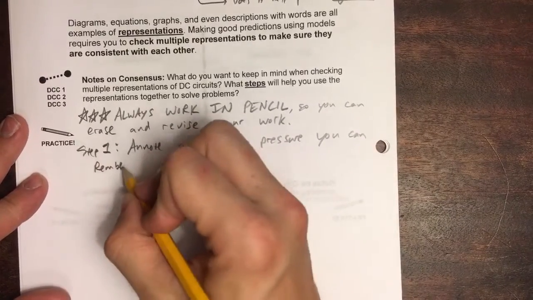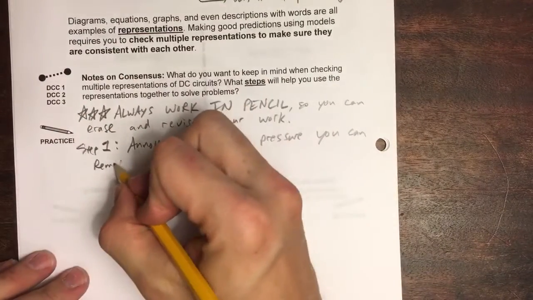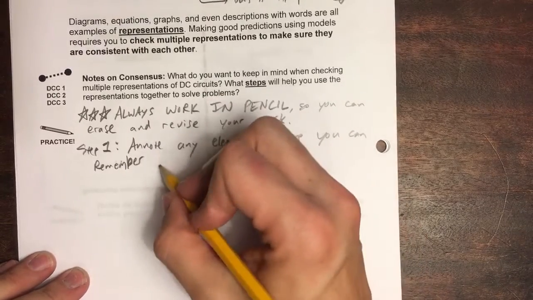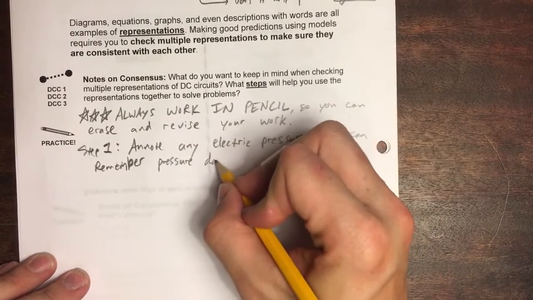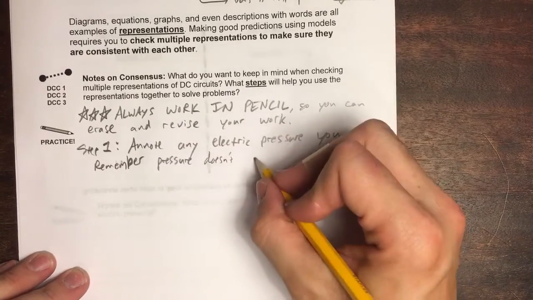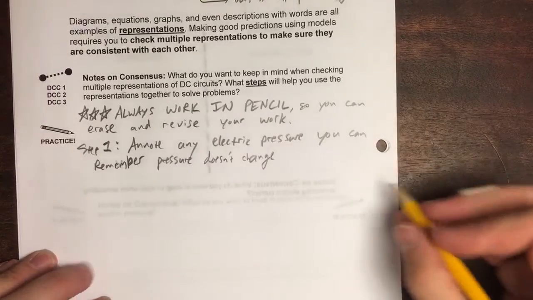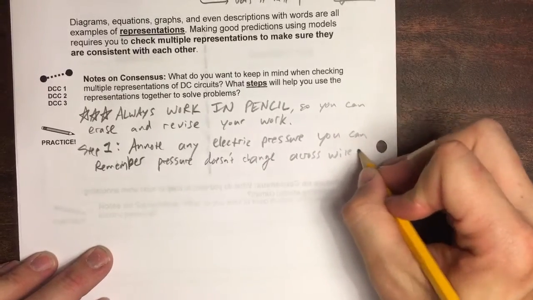Remember, pressure doesn't change across wires.